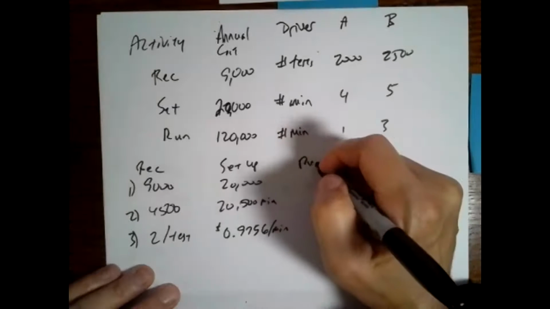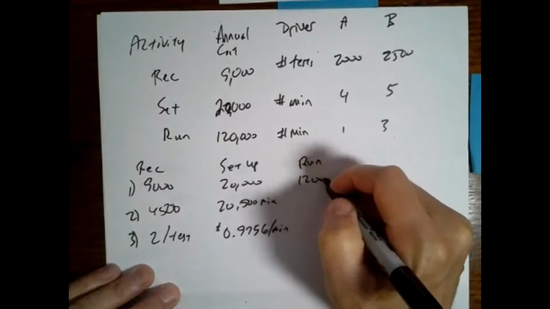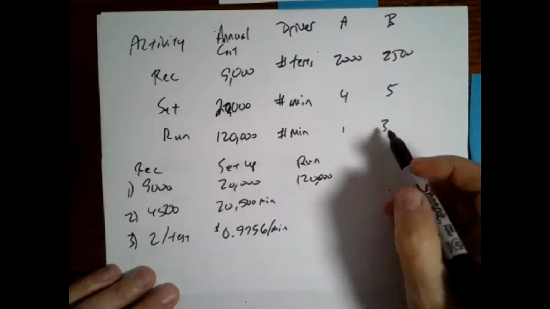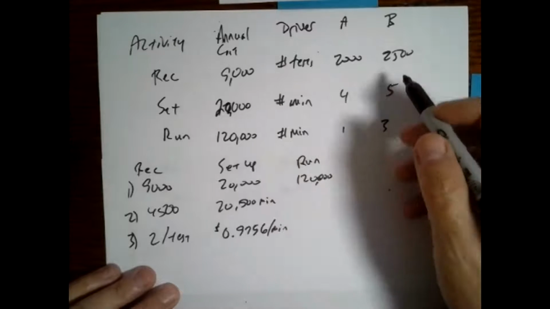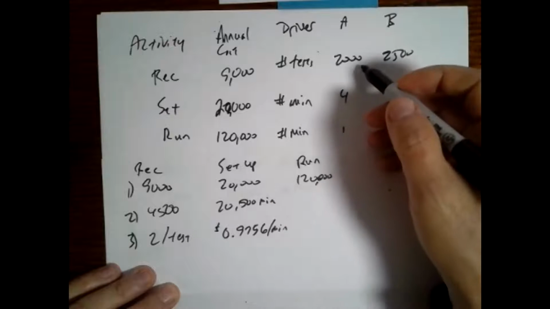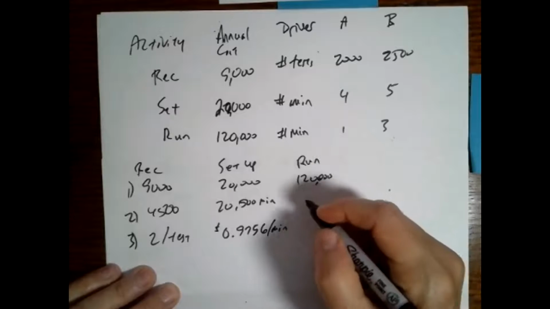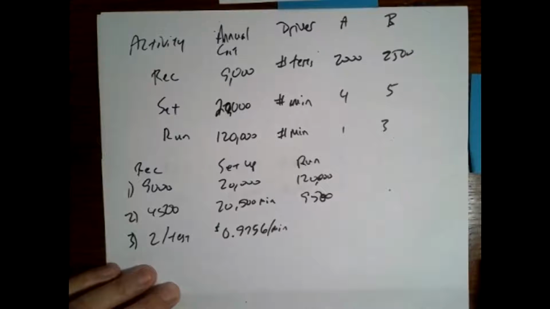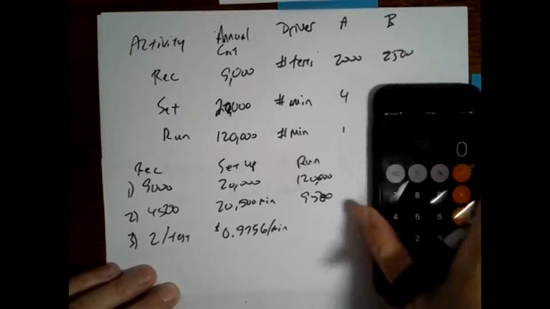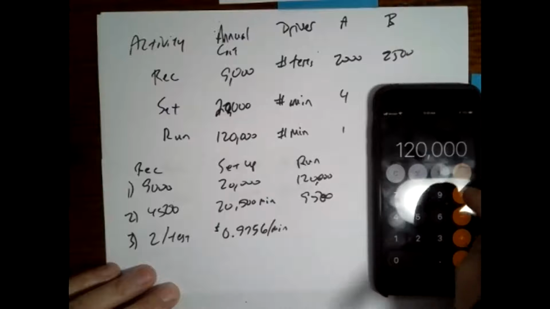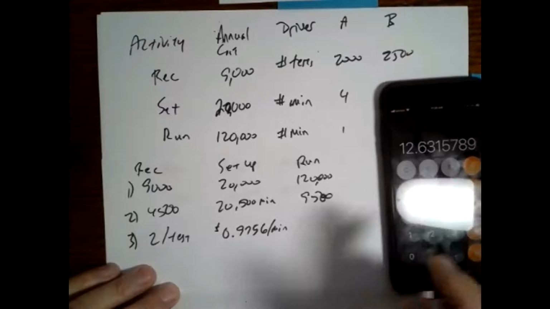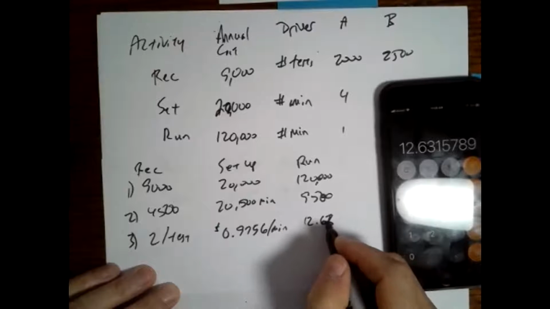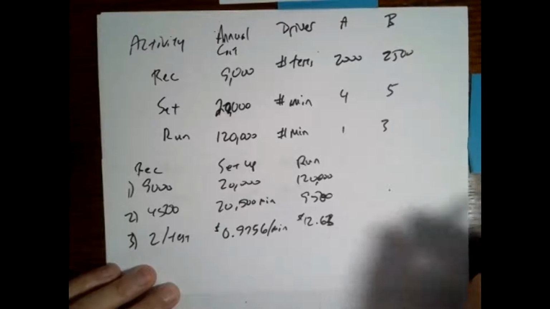For run, we have $120,000 in cost, and it's per minute again. We want the total minutes for all the tests. So 3 times 2,500 is 7,500, plus 1 times 2,000 is 2,000. So that's 9,500 minutes. So 120,000 divided by 9,500 is 12.631, or $12.63 per minute.